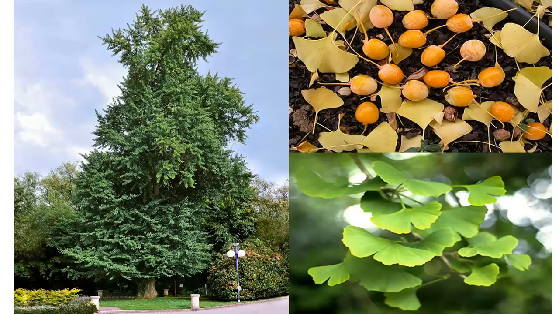Now the next extant division of Gymnosperms is Ginkgophyta. This is a proper tree, and it is also called the maidenhair tree because the leaves are like a maiden's hair. There is a central notch in the leaves, and there are fruits which are yellow in summer and autumn.